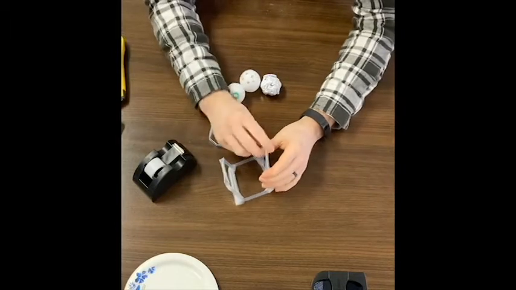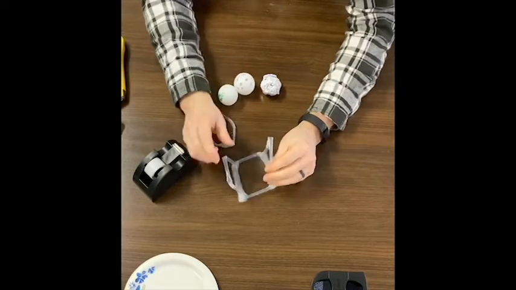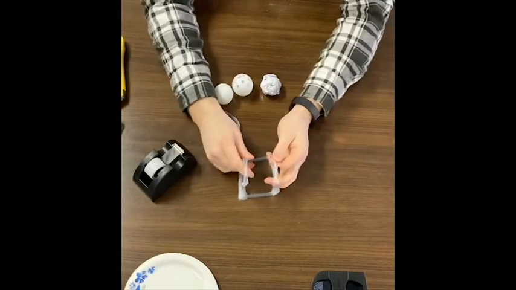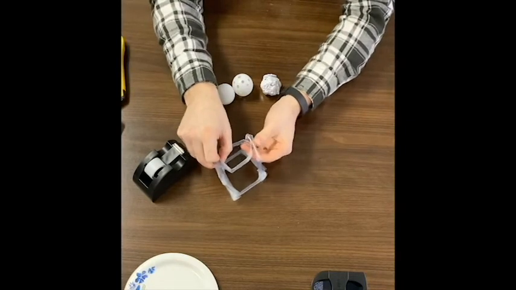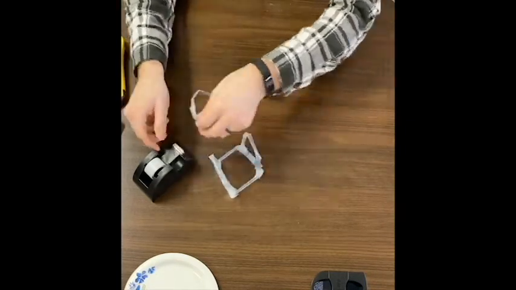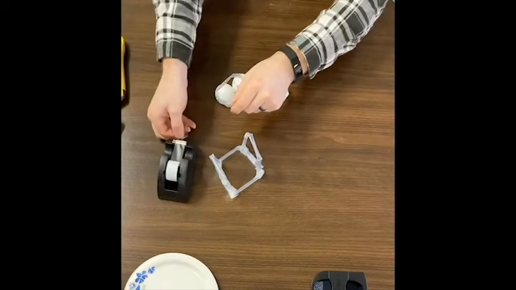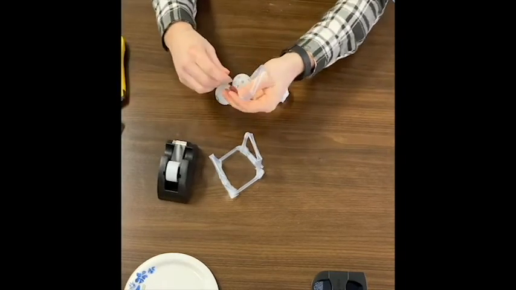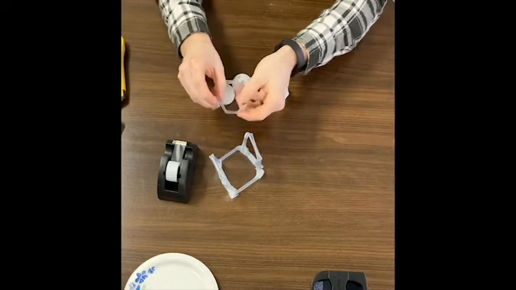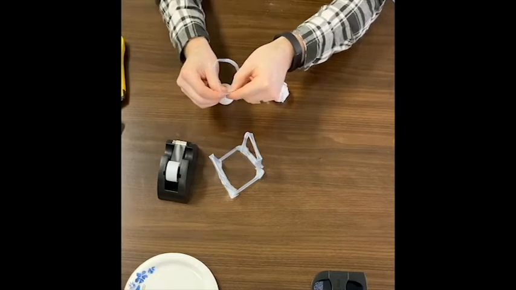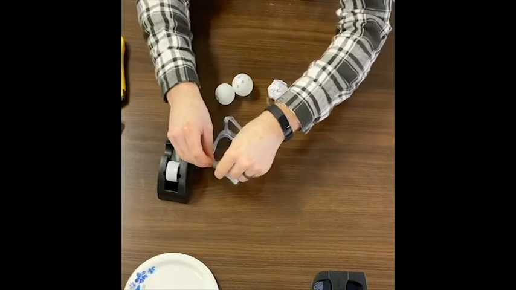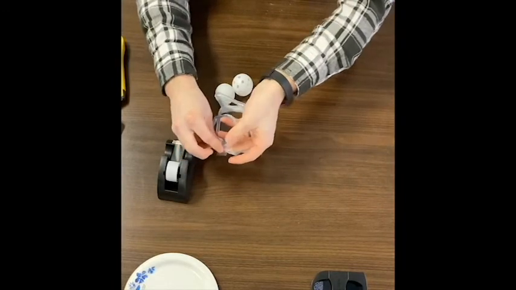Now that you have your base for your hoop made and ready, you'll be able to attach the center hoop. And to do this, you can just wrap a piece of tape, start it on the inside of the hoop, and then just attach it and wrap it around in a circle.